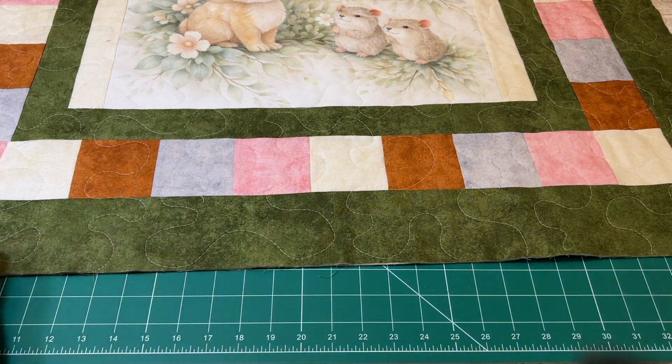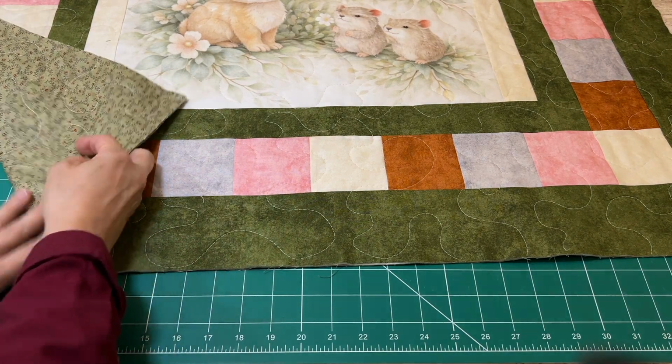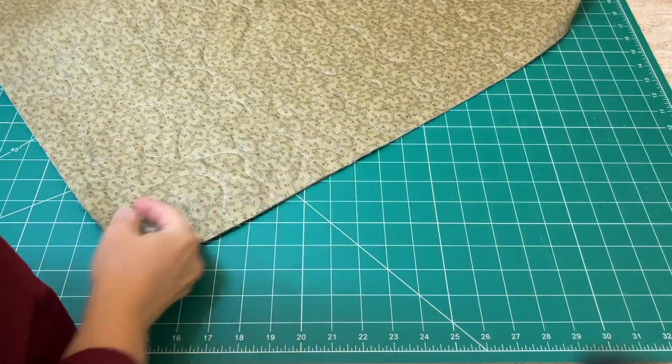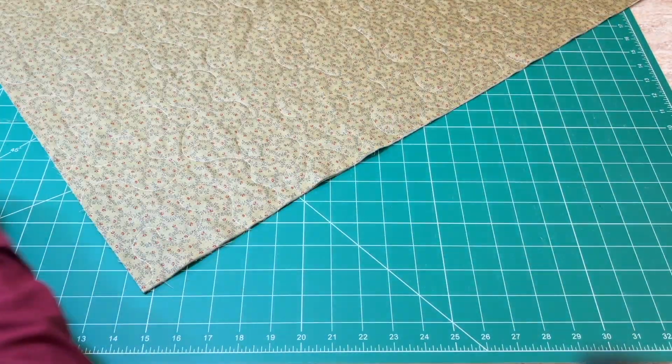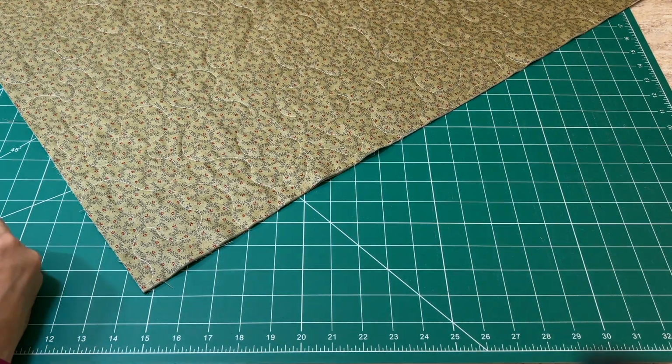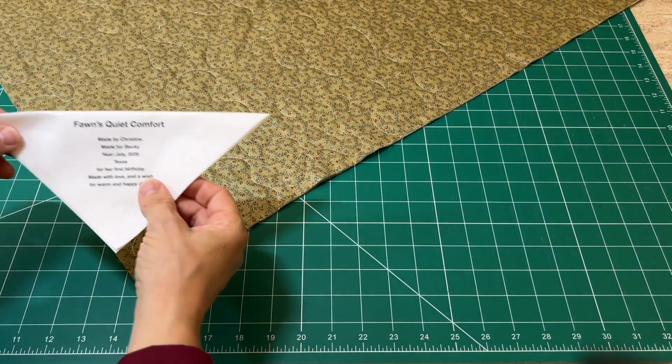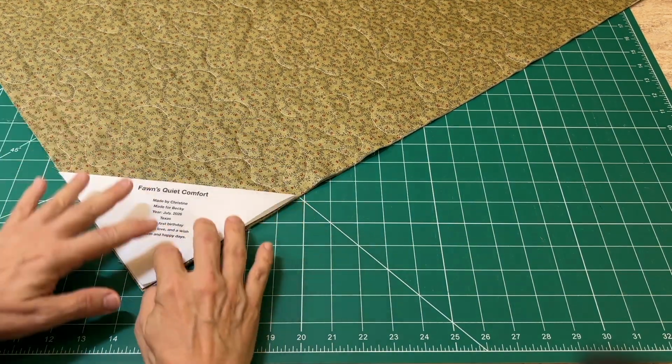Now you can put it on the quilt any place you want. I like that lower left hand corner as you're looking at the quilt. That's where I like to have a label. So I've got it positioned just the way I want it to be. I'm going to go ahead and take my label and put it on the quilt and pin it down.